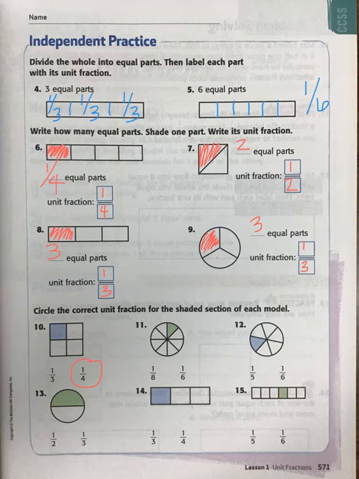Okay, let's look at number 11. How many shaded parts we have, or how many equal parts? 1, 2, 3, 4, 5, 6, 7, and 8. So there's 8 equal parts. How many is shaded? Just 1. So we are going to circle 1/8. Is that starting to make sense? I really hope so.